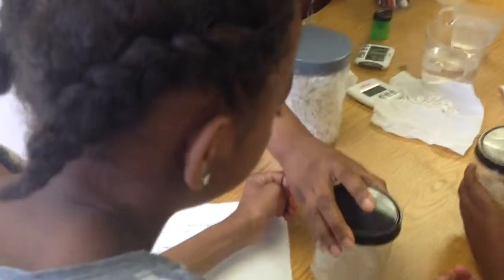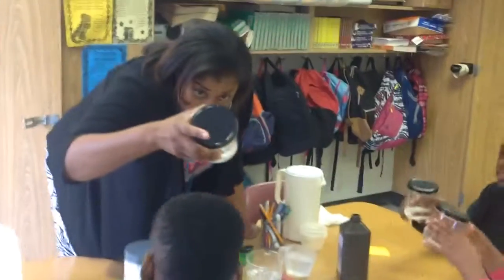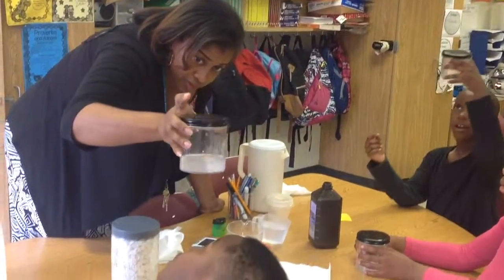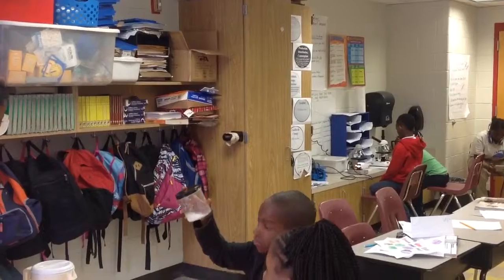Because the water turned cloudy. So that lets you know that there are very tiny pieces in there, right? Let's look at this again. And I can see the tiny pieces. If you look on the bottom, you can see all the little tiny pieces.